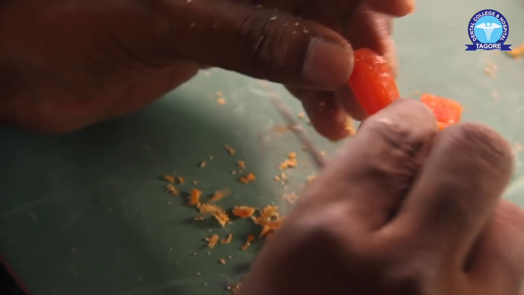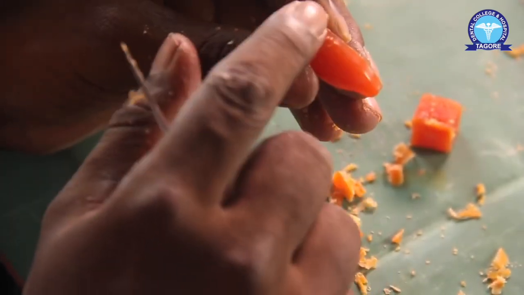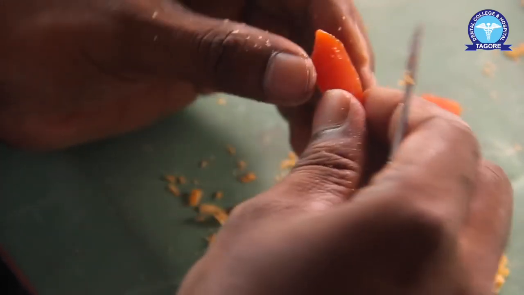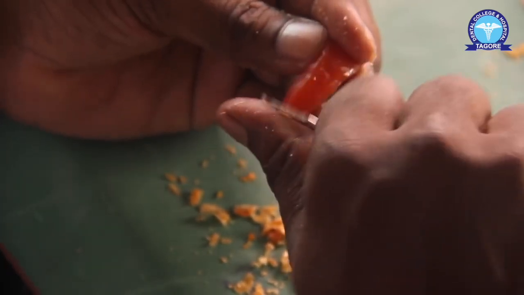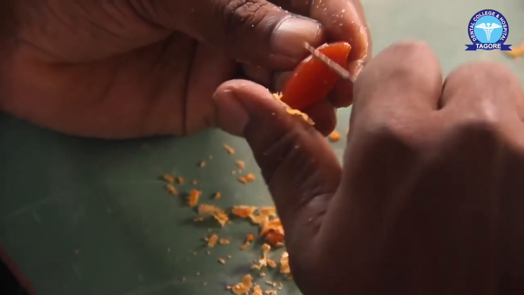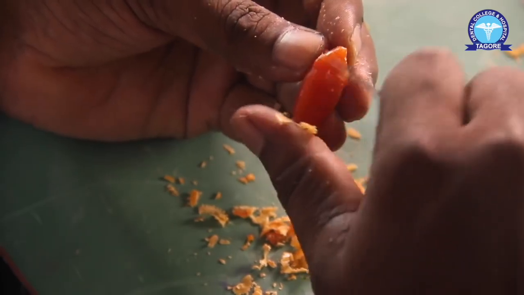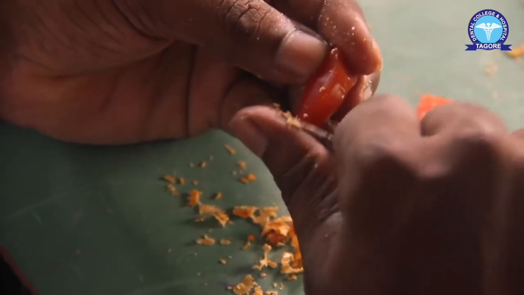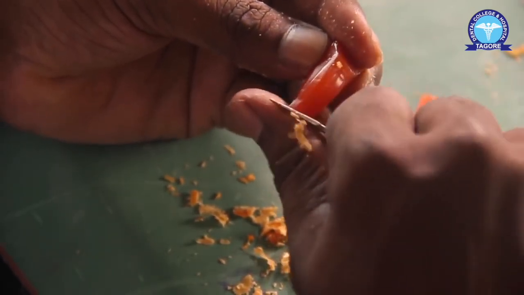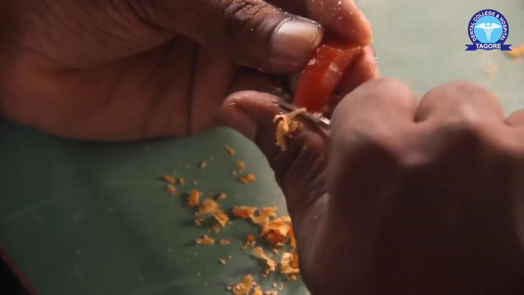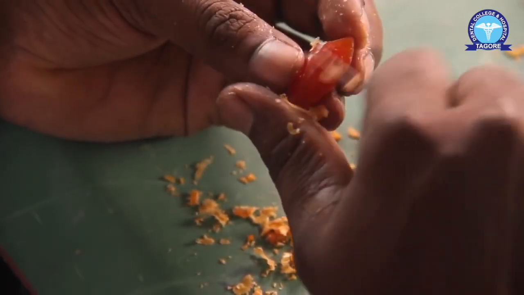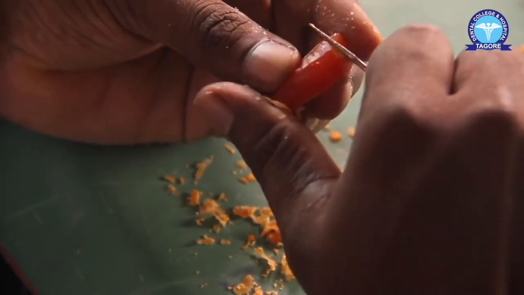Make sure that the crown and the root are in level with each other. Don't make the root bigger. First thing is it should be in level with the crown. The next thing is we will be reducing the root. The root should always be smaller in dimension when compared to the crown.